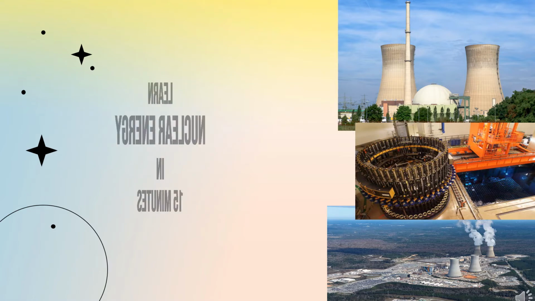Well, I think many of you are familiar with these three pictures, aren't you? Yes, they are pictures of a nuclear reactor. And of course, these pictures are related to our topic for today. So today, we are going to learn nuclear energy in 15 minutes.